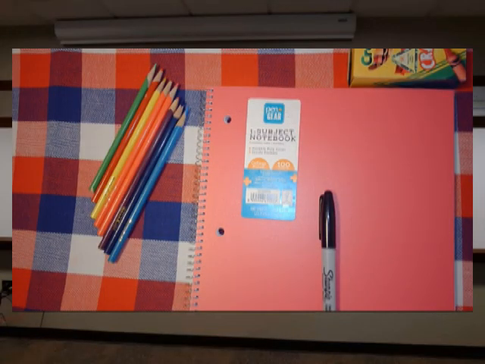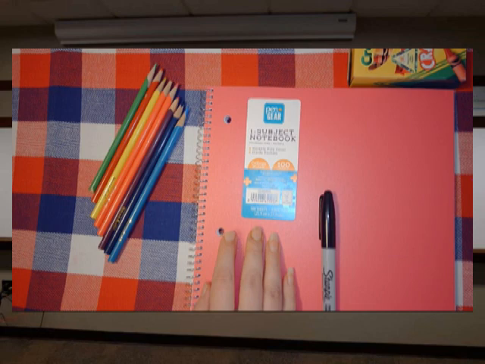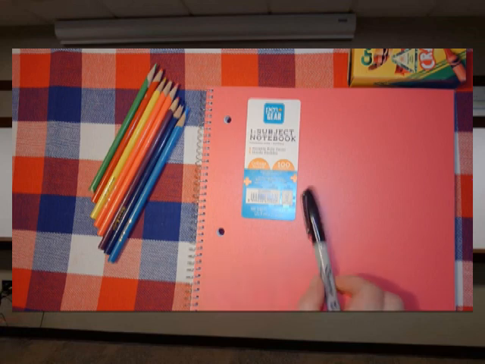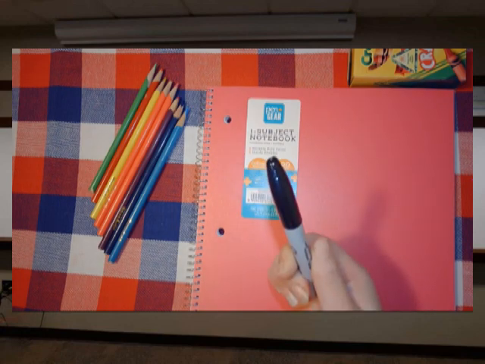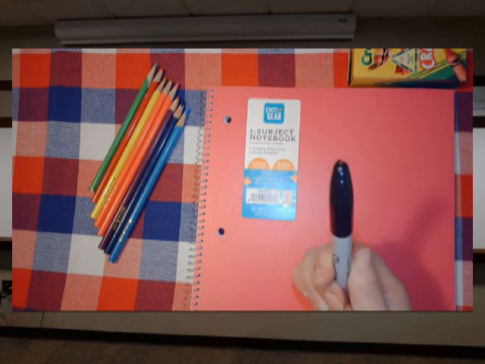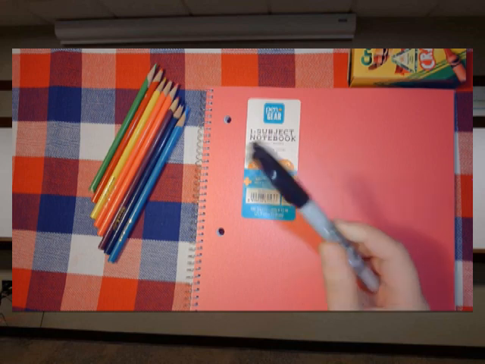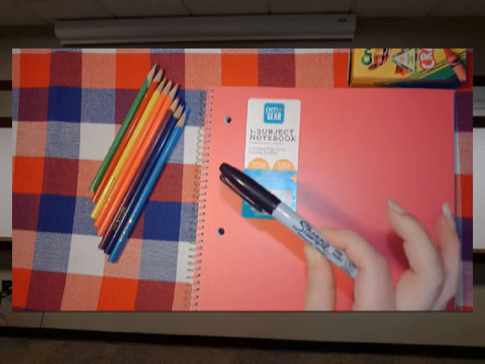To complete your interactive notebook assignment, you are going to need one subject notebook, preferably college ruled. It's best if you do not have a black cover, because when you write your name on the front cover with a black Sharpie, you won't be able to see it. However, if you do get a black one, then make sure you have one of the metallic type Sharpies.